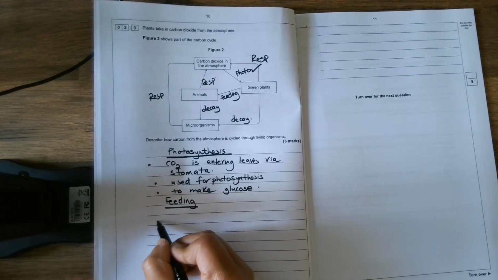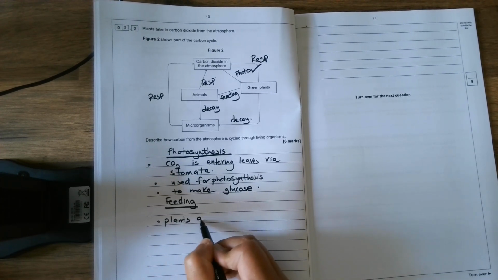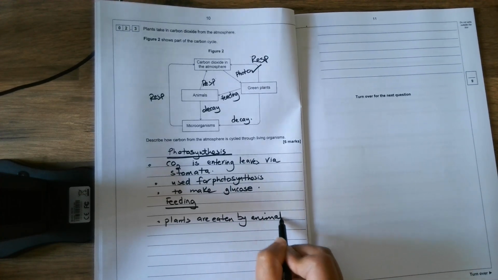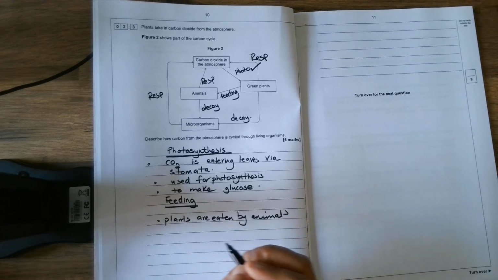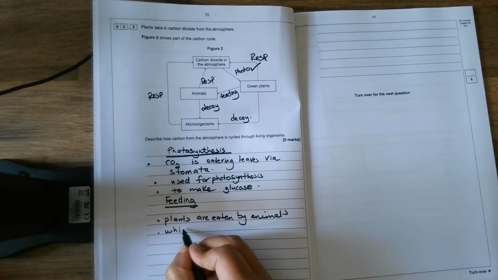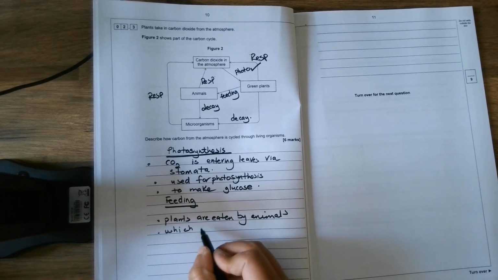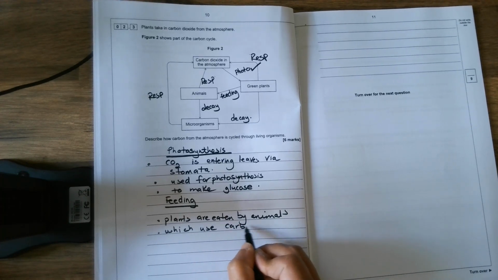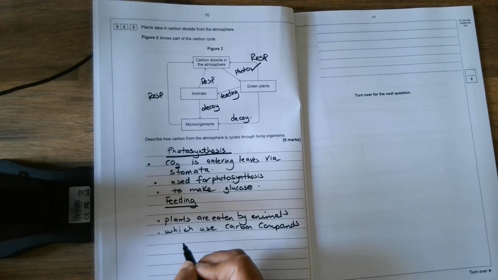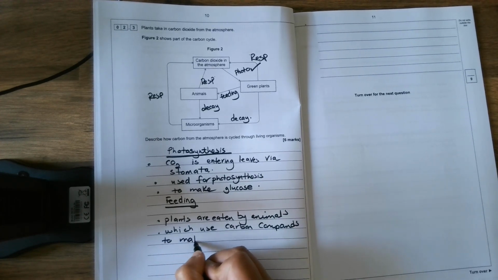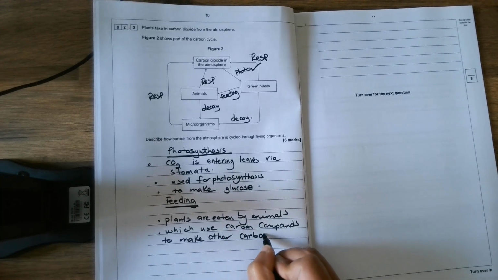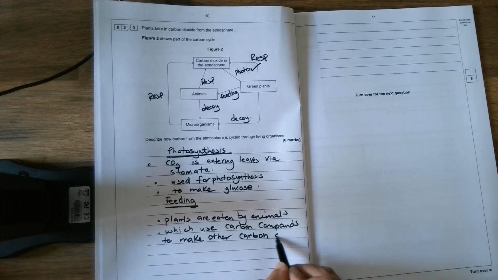So for feeding, you can say plants are eaten by animals which, so what animals are doing with that plant material, they use carbon compounds to make other carbon compounds.